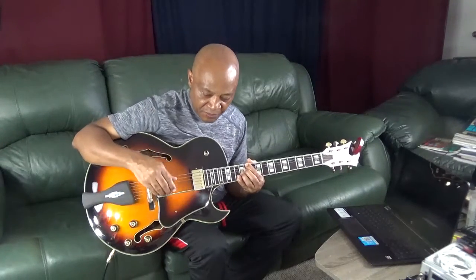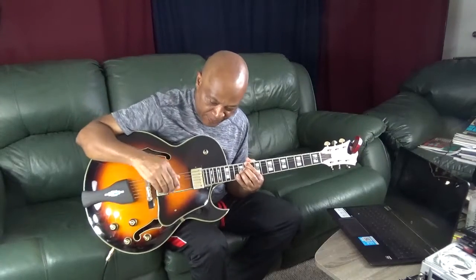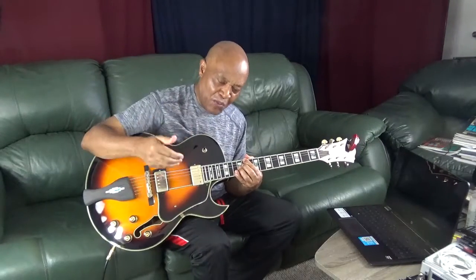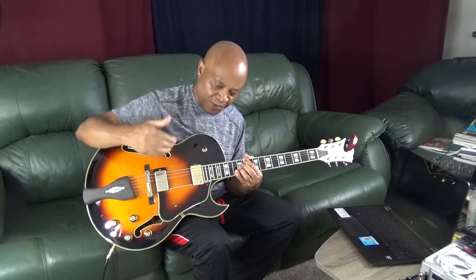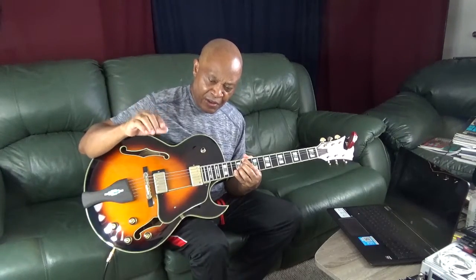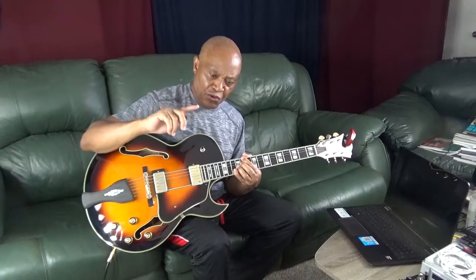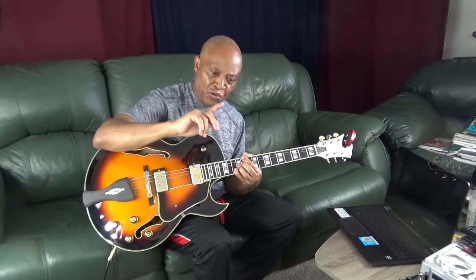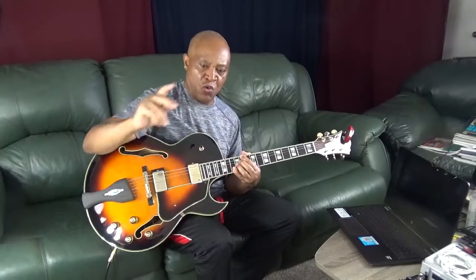Okay? So I'm going to stop with those two chords because in the major scale, those two chords are the two major chords where secondary dominants resolve.